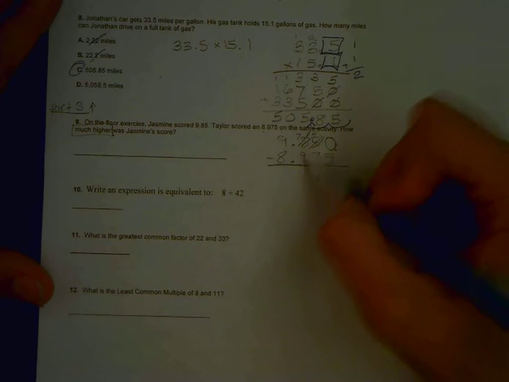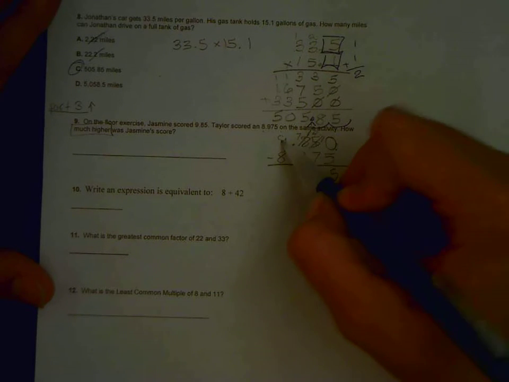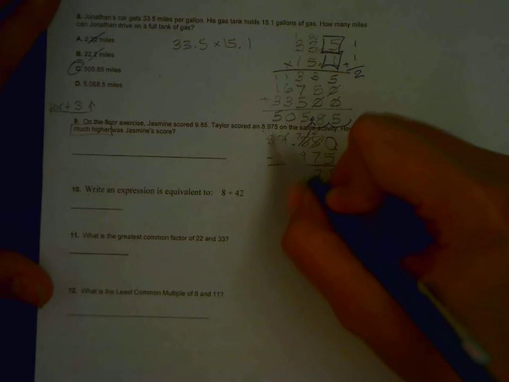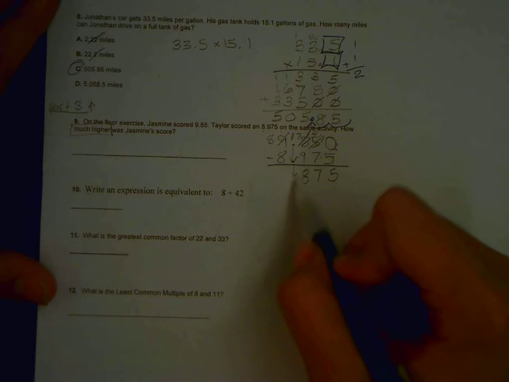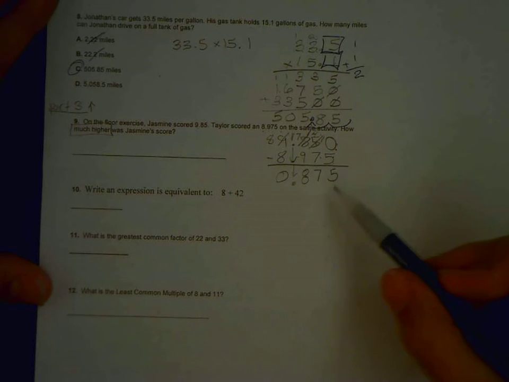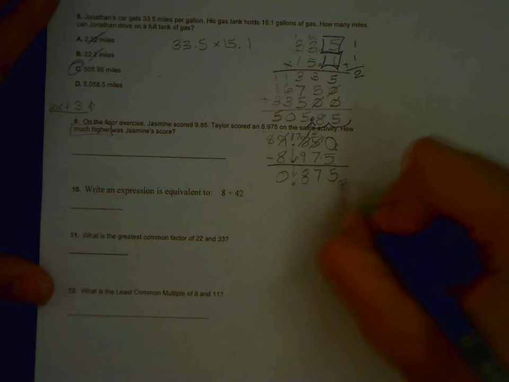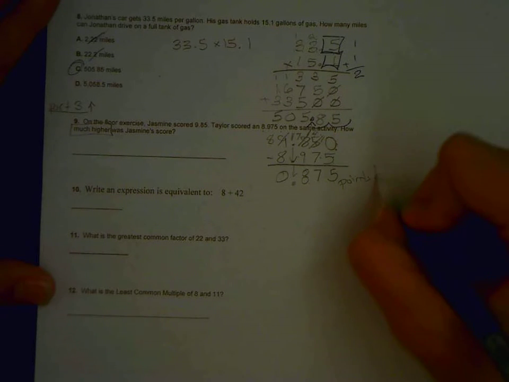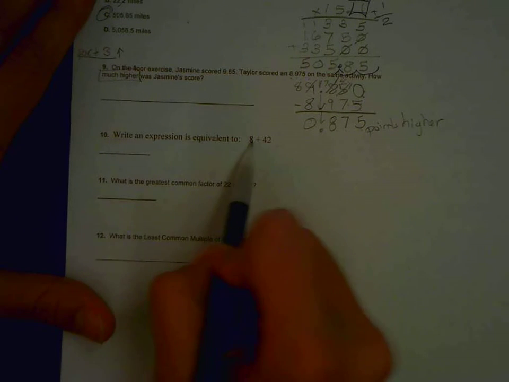I cannot take 9 away from 7, so I have to borrow from my friend the 9. Turn the 9 into an 8. Add 10 to the 7, that's 17. 17 minus 9 is going to be 8. Bring down the decimal. And 8 minus 8 equals 0. So, Jasmine's score was 0.875 points higher. Easy.